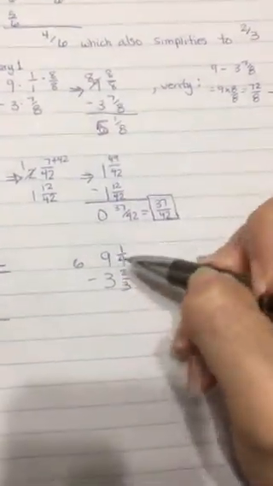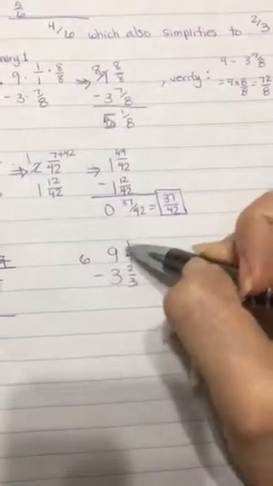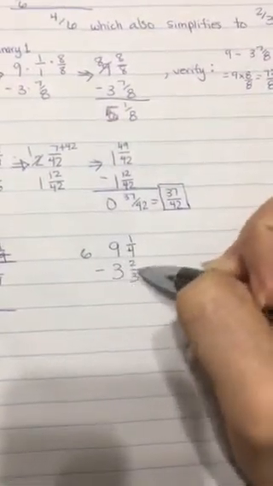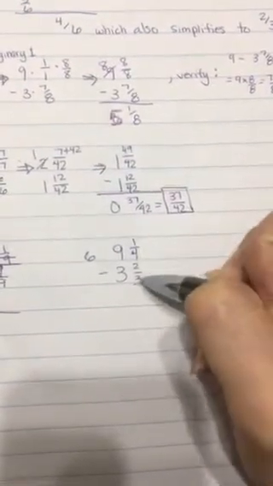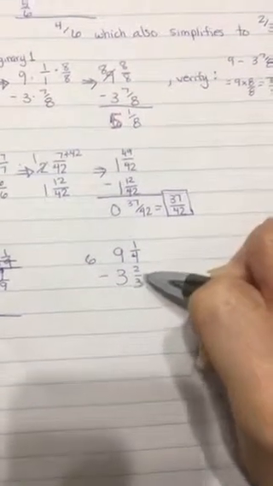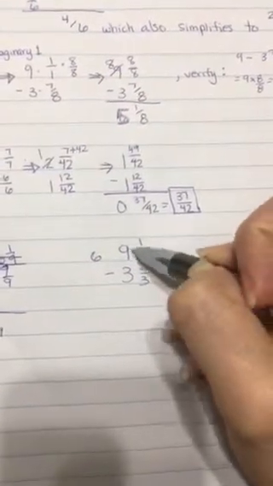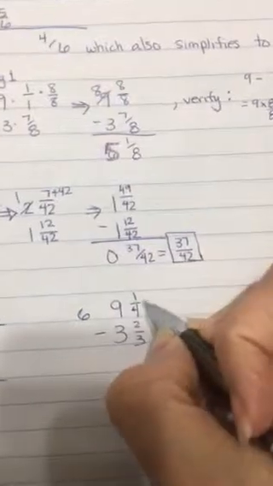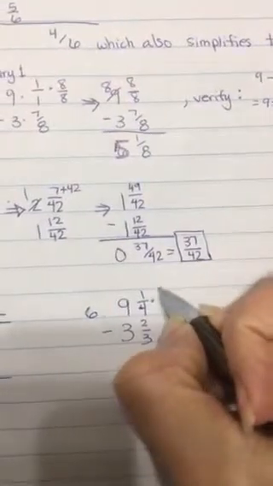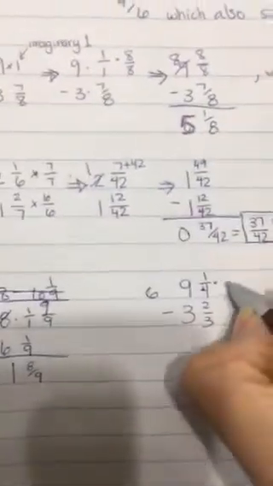So the first thing you're going to check is to make sure that your denominator is the same on both numbers. And you can see here you have a 4 and here you have a 3. So the common denominator on both of them is going to be 12 because you're going to multiply 3 over 3.